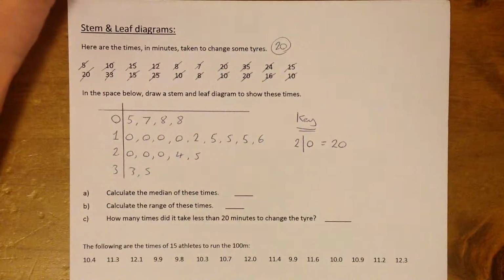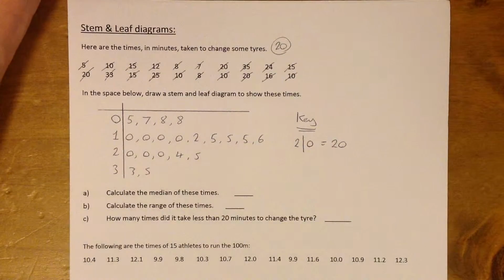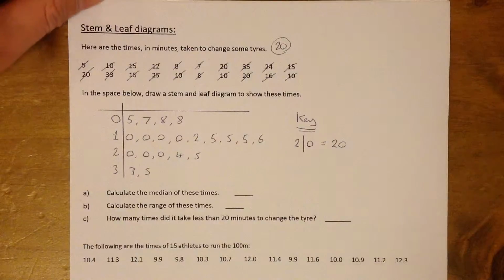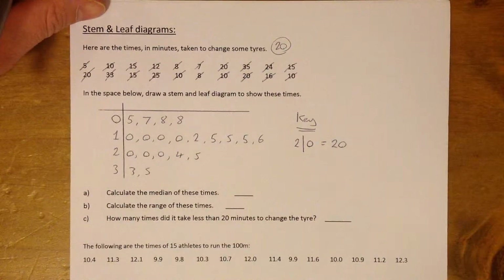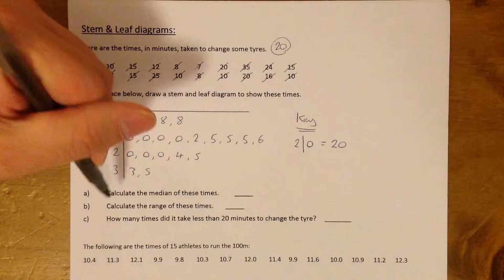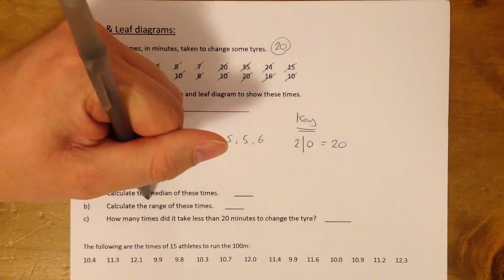Okay, so it's not a decimal number, it's not a number in the hundreds. This is what it means. And that would be our perfect answer, usually 3 or 4 marks for constructing a stem and leaf diagram. What they then do is they tend to offer a part A or a part B, and they ask you to do something with it. And the first one we've got here is calculate the median.